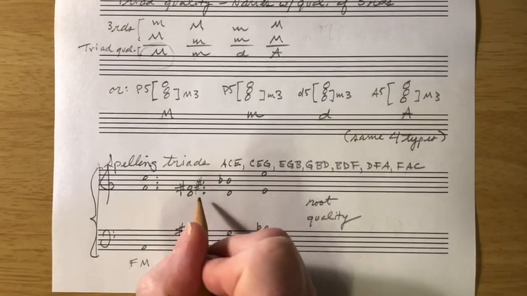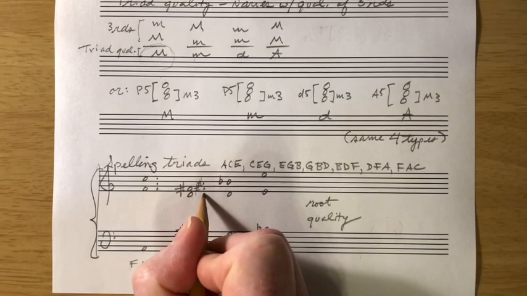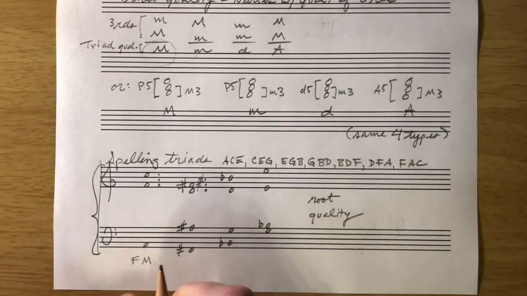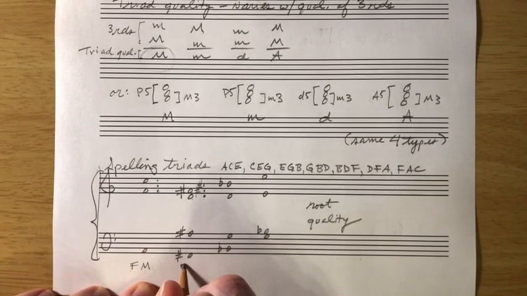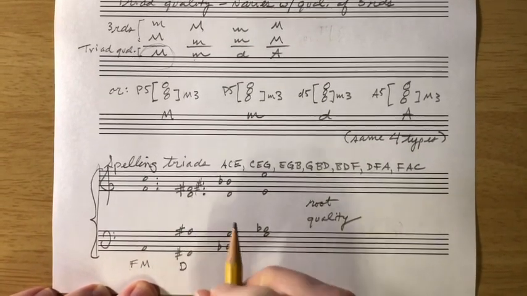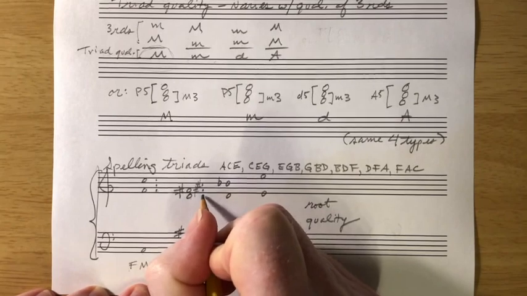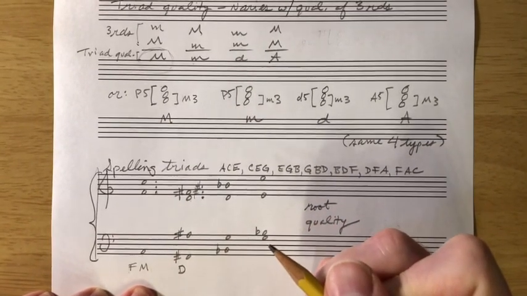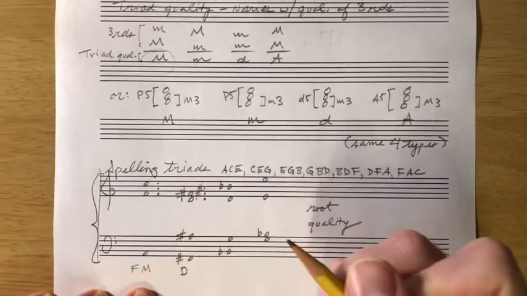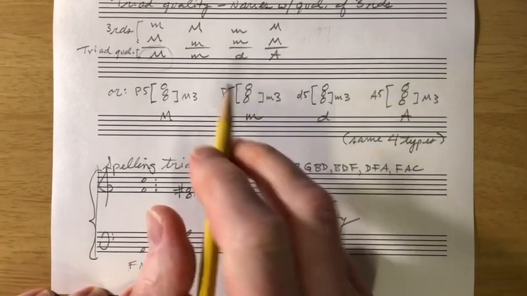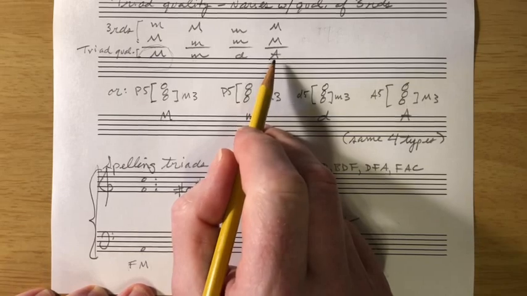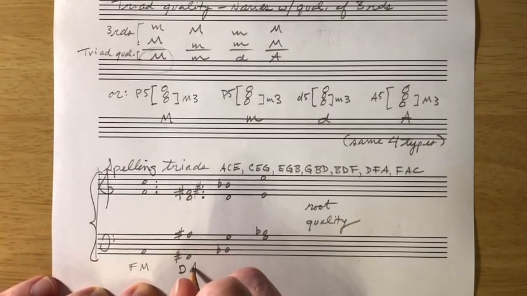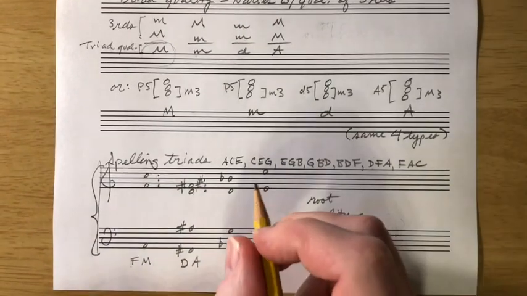So what's the root of this? Well, the bottom note, when we have it stacked this way, is the root. How about the quality? We know it's a D triad, and the quality is determined by the kind of thirds we have. So D to F sharp is a major third. F sharp to A sharp is also a major third. So it's this situation here. A stack of two major thirds gives us an augmented triad. So that's a D augmented triad. Next one.